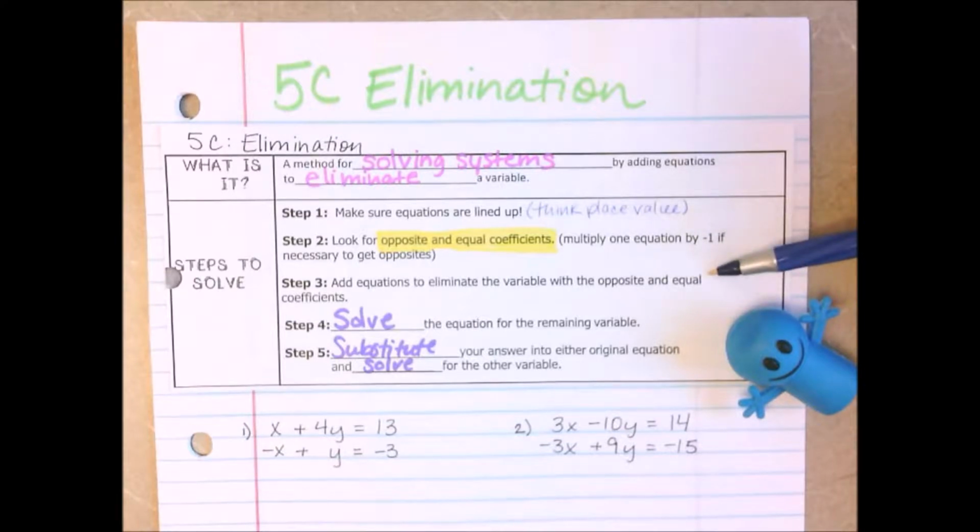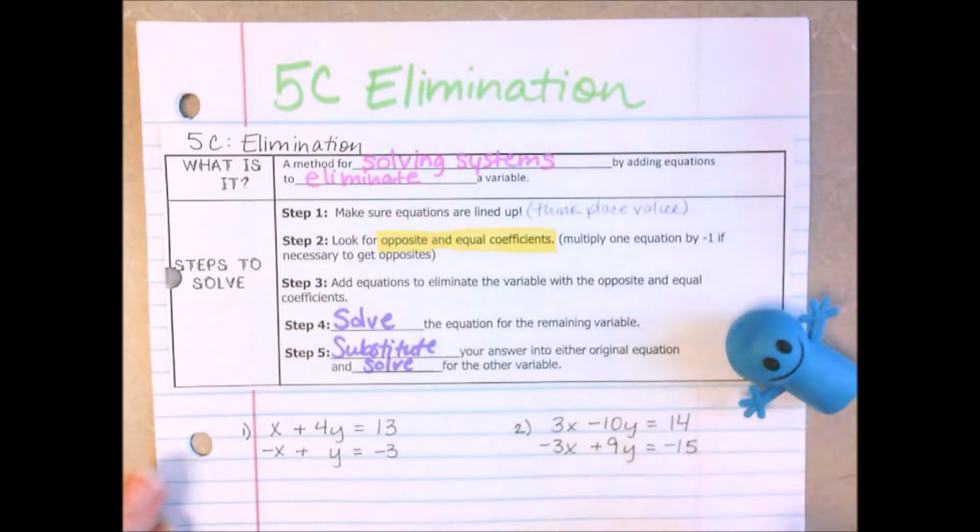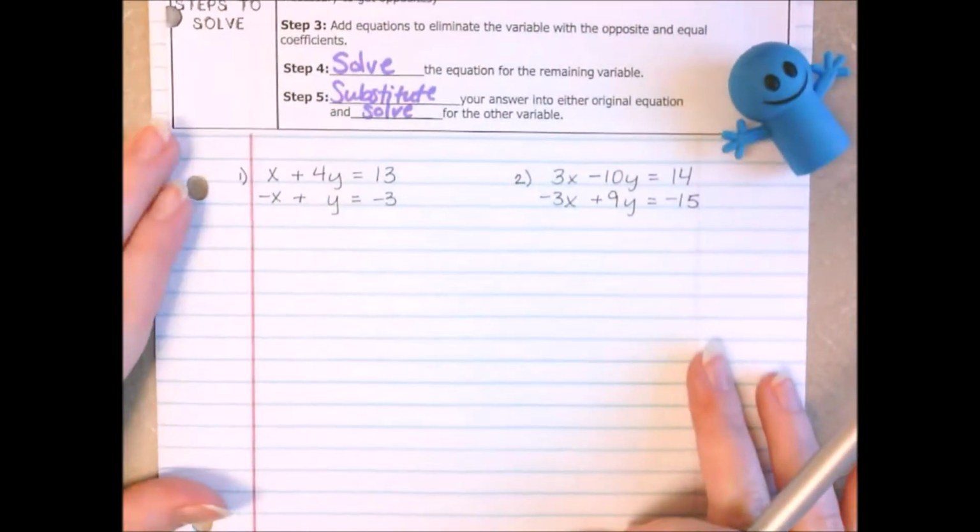Step 3, we will add the equations to eliminate the variable with the opposite and equal coefficients. We'll solve the equation for the remaining variable, and we'll substitute your answer into the original equation and solve for the other variable. So what this actually looks like in a problem would be here in example 1.